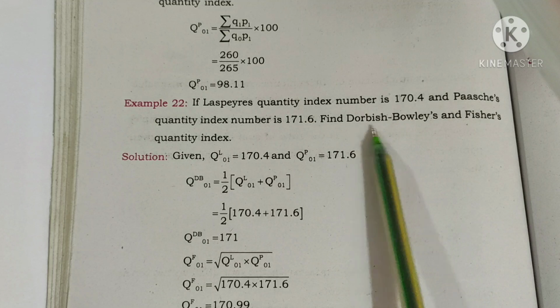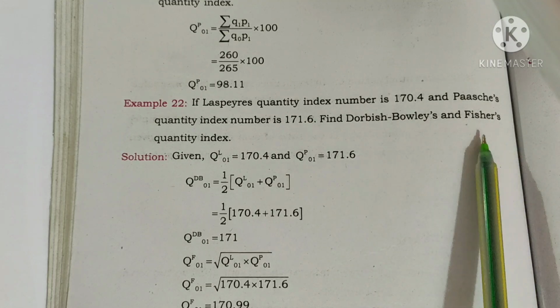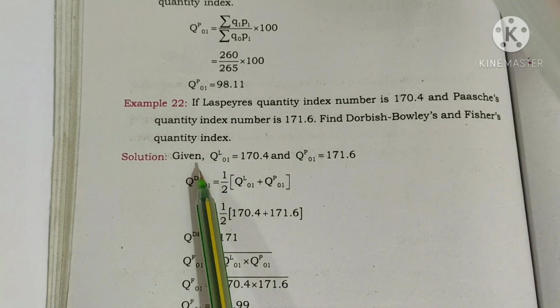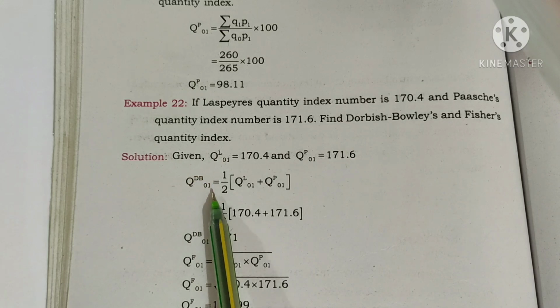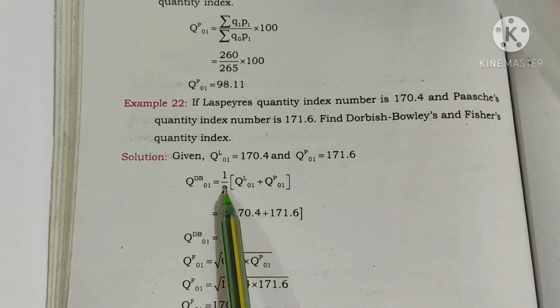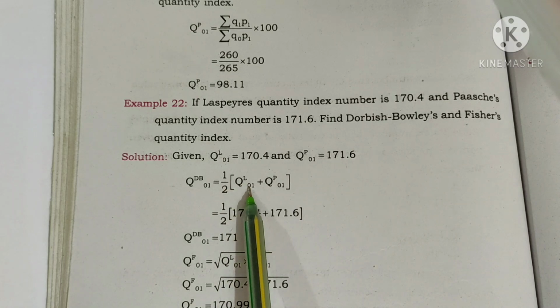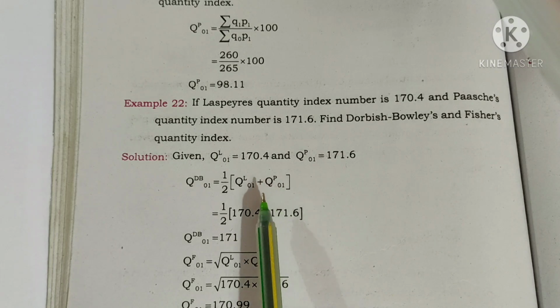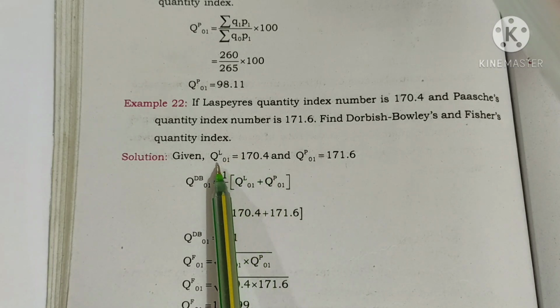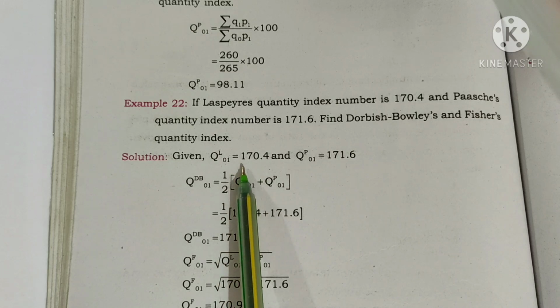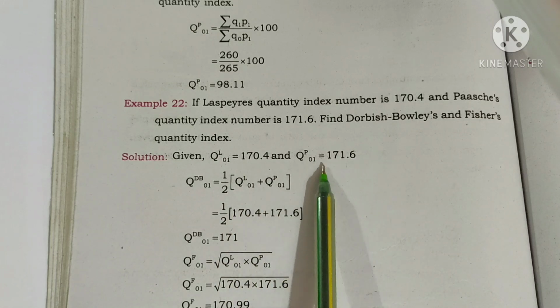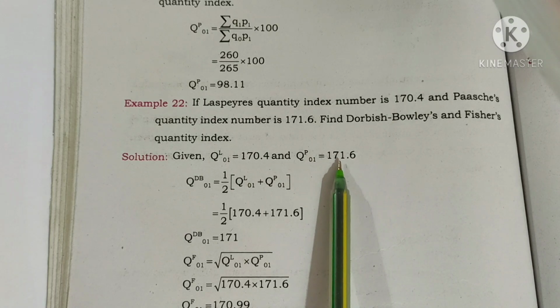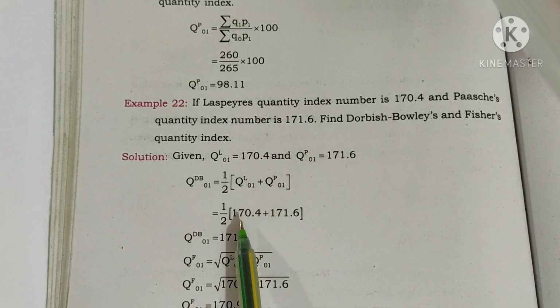We need to calculate Dorbish-Bowley's and Fisher's quantity index. Dorbish-Bowley's quantity index number is equal to half into the Laspeyres quantity index number plus the purchase quantity index number. Substituting both values, it is equal to 171.